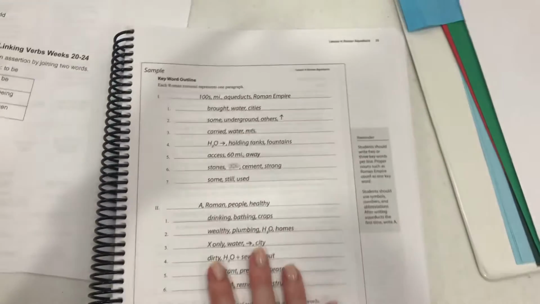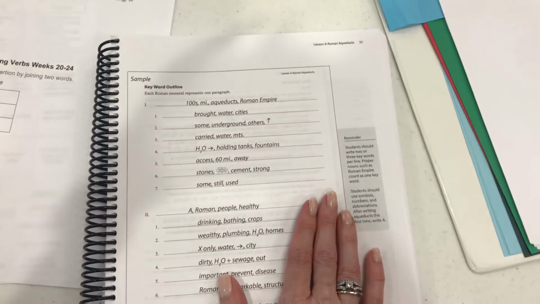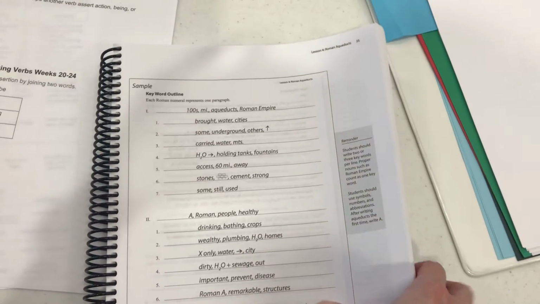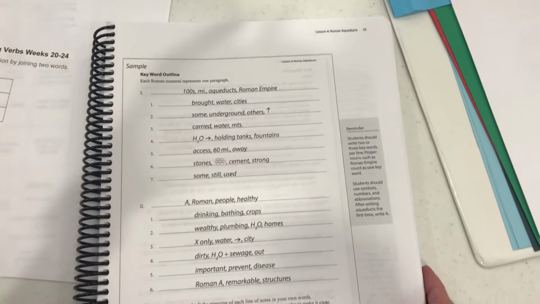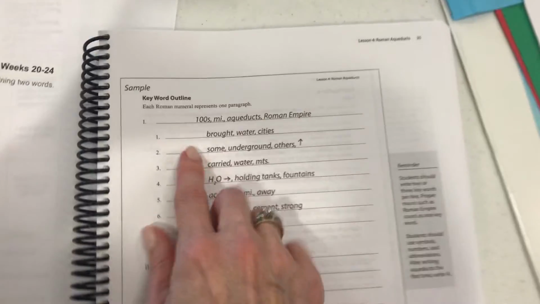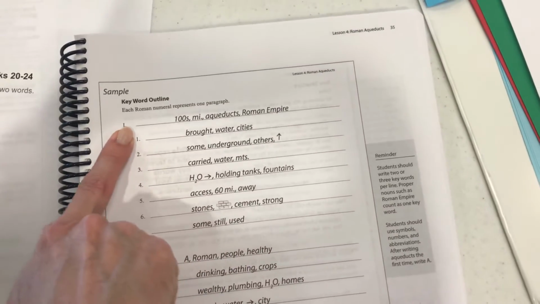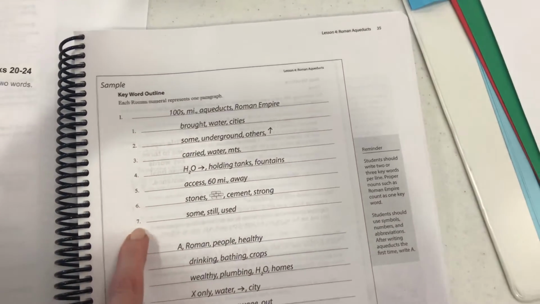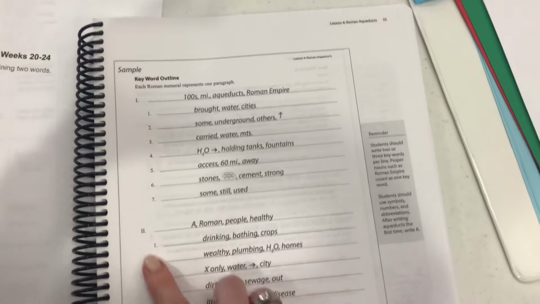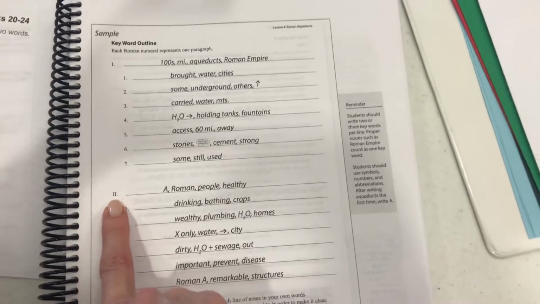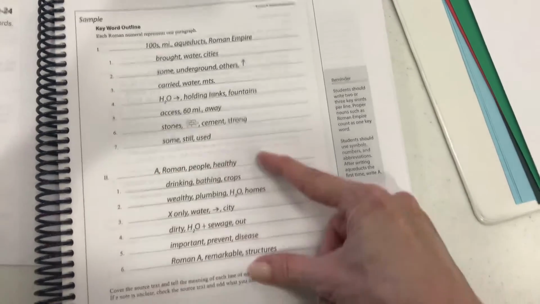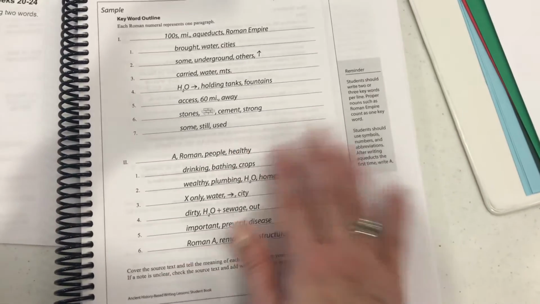So what does it look like? This is just an example. Remember, this is not an answer key. Your symbols and numbers and abbreviations may look different than the person next to you. But just remembering you have a Roman numeral 1 and list out how many points you need for that paragraph. And then Roman numeral 2 for your second paragraph, and it will look something like this.